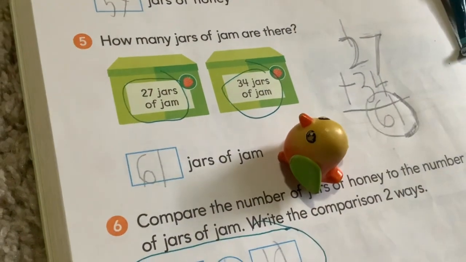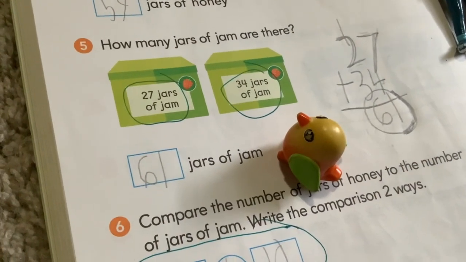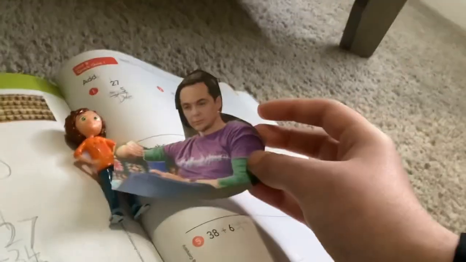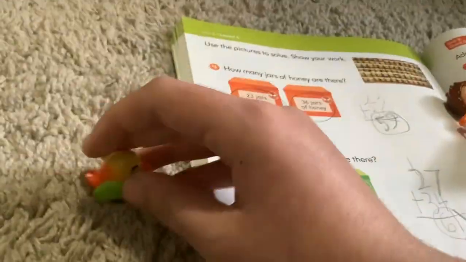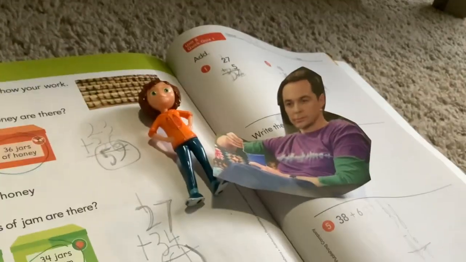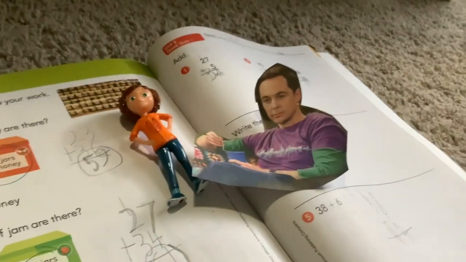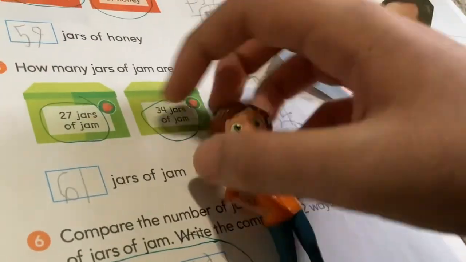27 jars of jam plus 34 jars of jam equals how much jam? I think it's between 60 and 63. Yes. We know it can't be 60 and it can't be 63. So it either has to be 61 or 62. Correct. 7 plus 4.